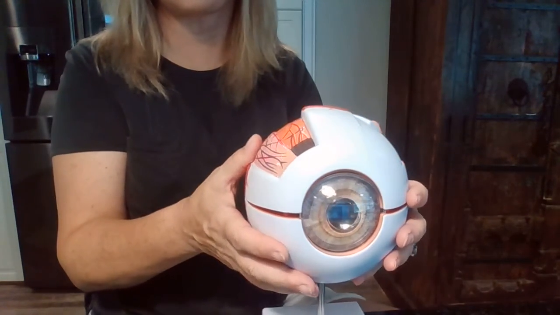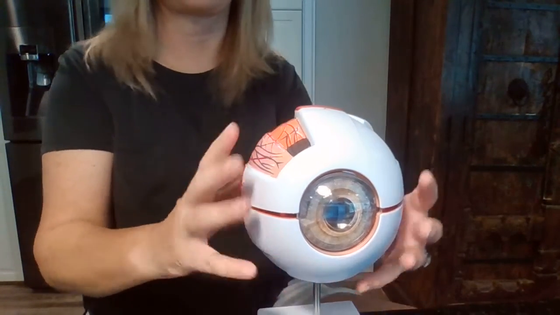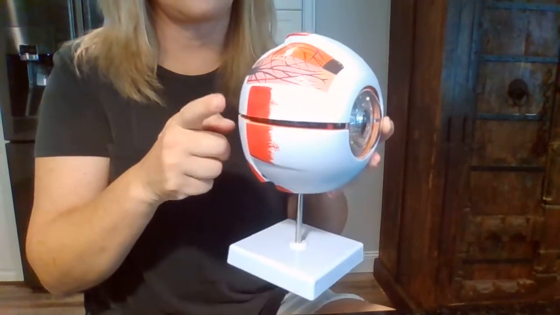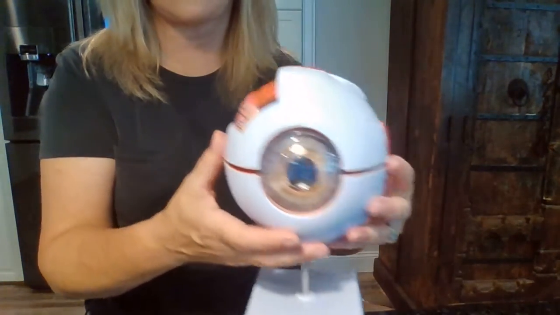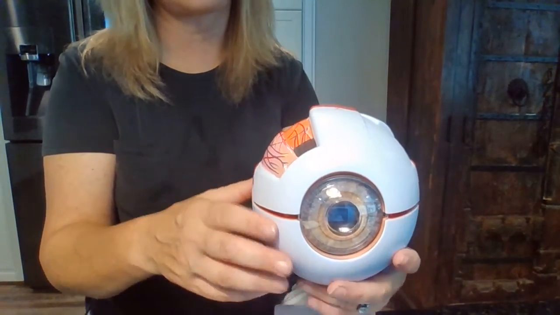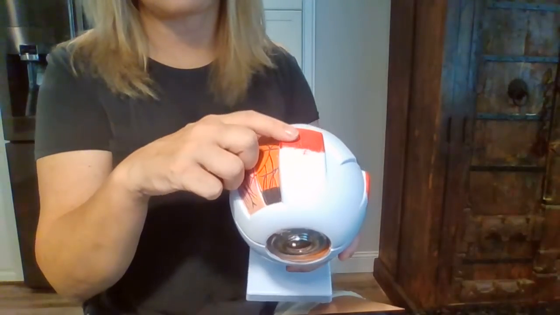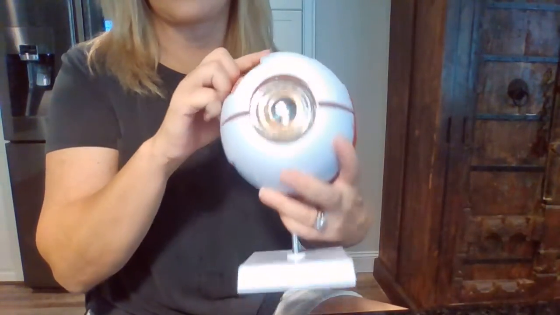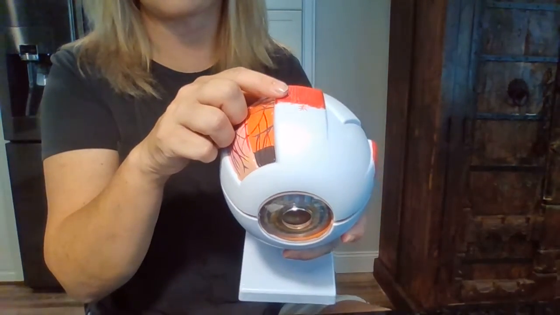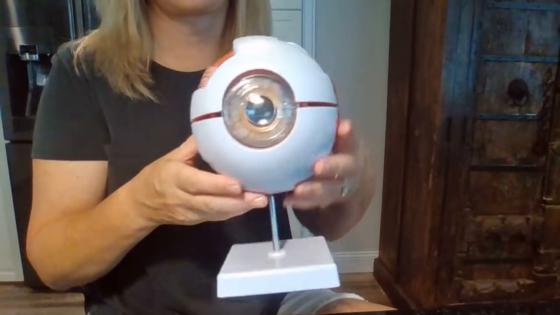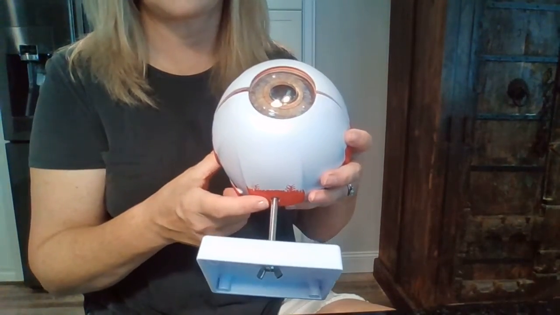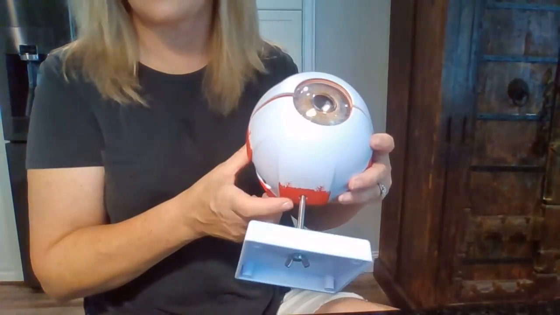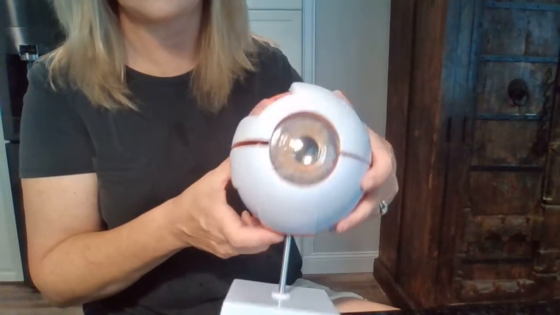Okay, so let's move on to the extrinsic muscles around the eye. On the eye model, I'll show you 1, 2, 3, and 4 muscles of the eye. So let's start here on the top. Say for example that I want to look up at the stars or roll my eyes upward. The muscle that I'm using on the top is called the superior rectus muscle. Moving down to the bottom part, if I want to look in a downward motion, maybe to tie my shoes or to read a book, I'm going to be using the inferior rectus muscle.